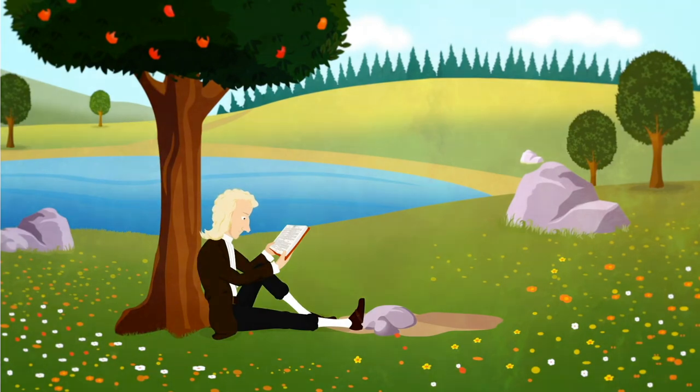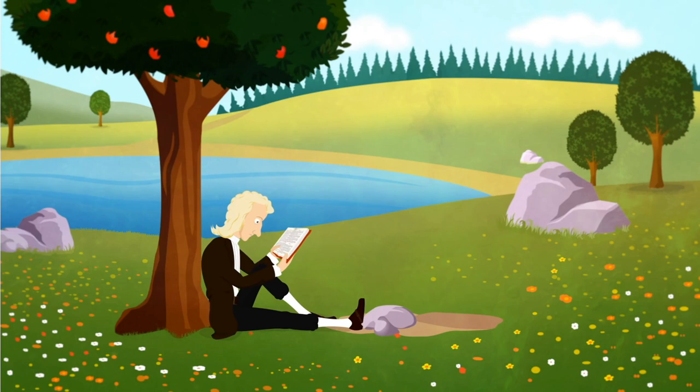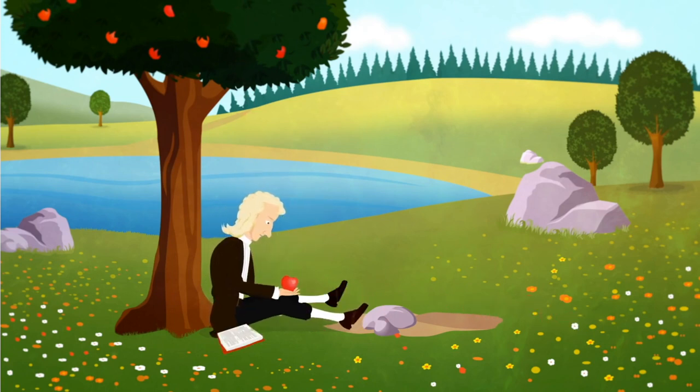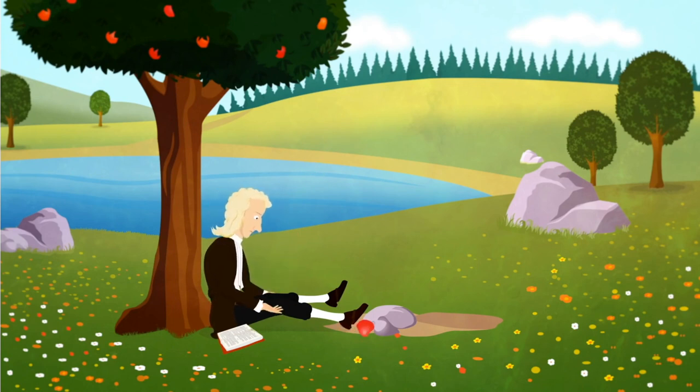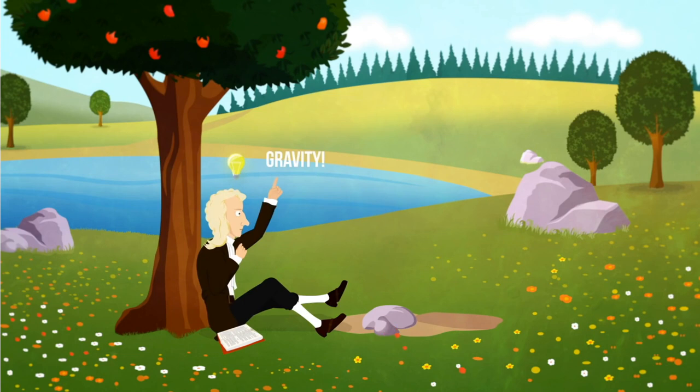We all know the story of Newton, who was once sitting under an apple tree contemplating the stars and the planets when suddenly an apple fell on his head. So Newton tossed the apple up and down a couple of times, and then he thought, what made the apple come down? It was then that he struck upon the idea of gravity.